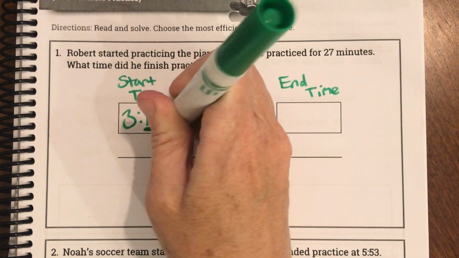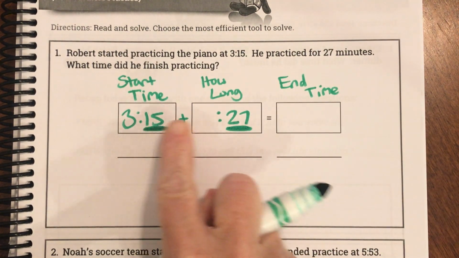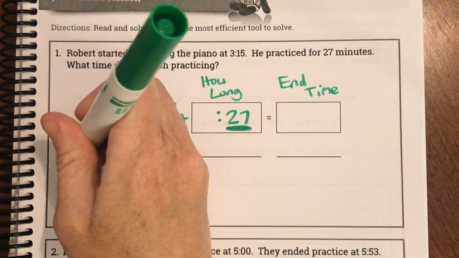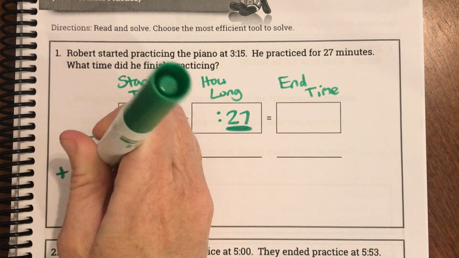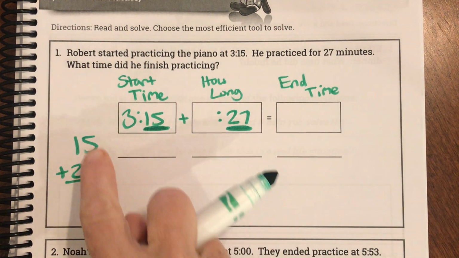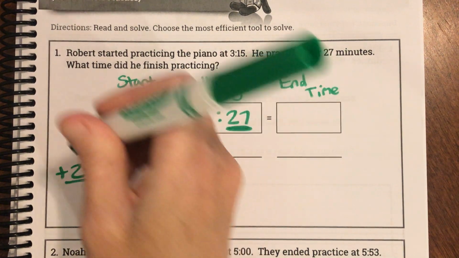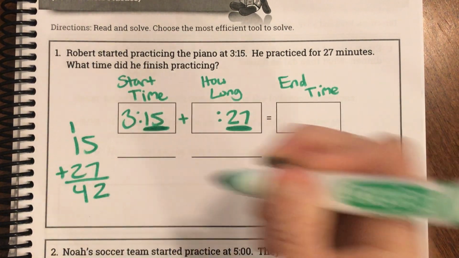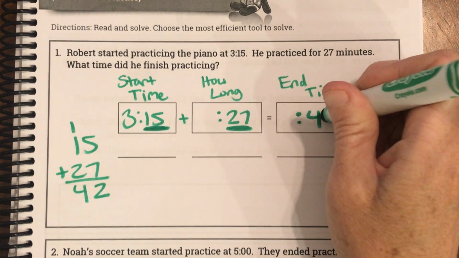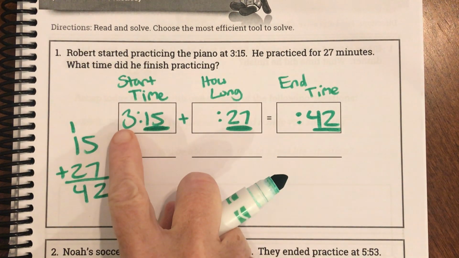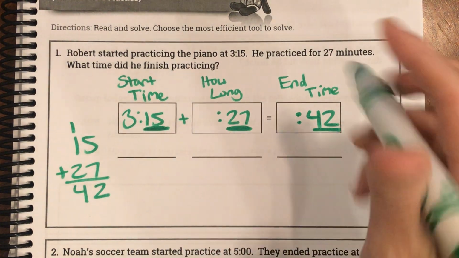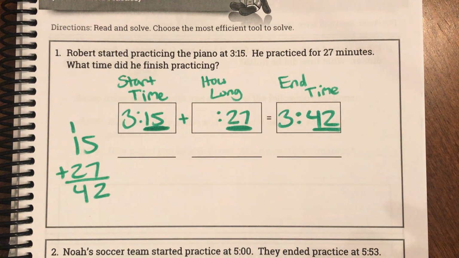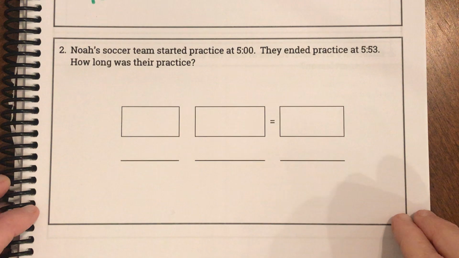I think I'm just gonna add 15 minutes plus 27 minutes. 5 plus 7 is 12. 1 plus 2 is 3, plus 1 more is 4. So it gives us 42 minutes, and he didn't add any hours, so he's at 3:42 is what time he finished practicing. Okay, let's do one more together.